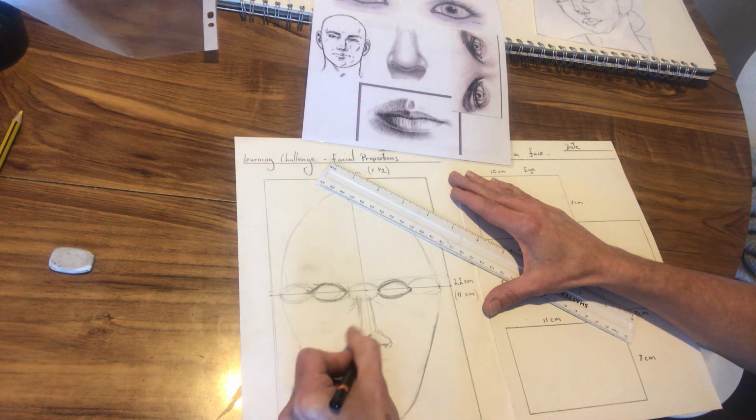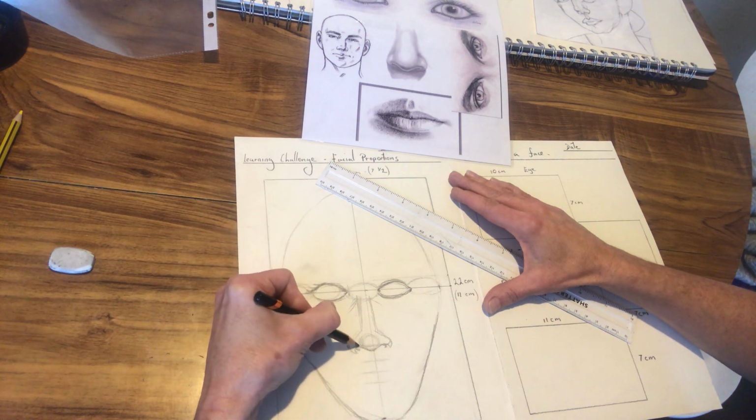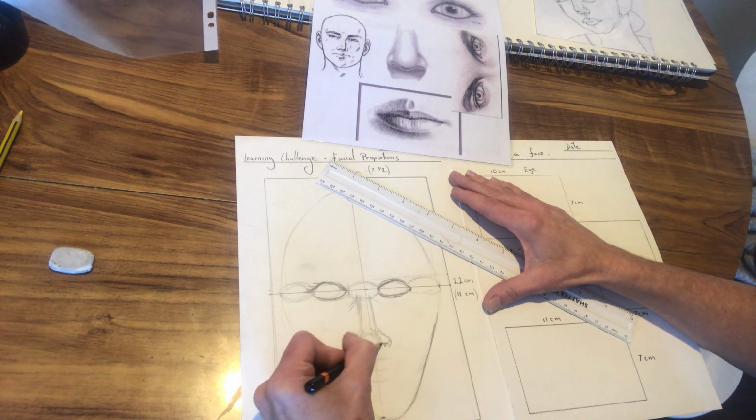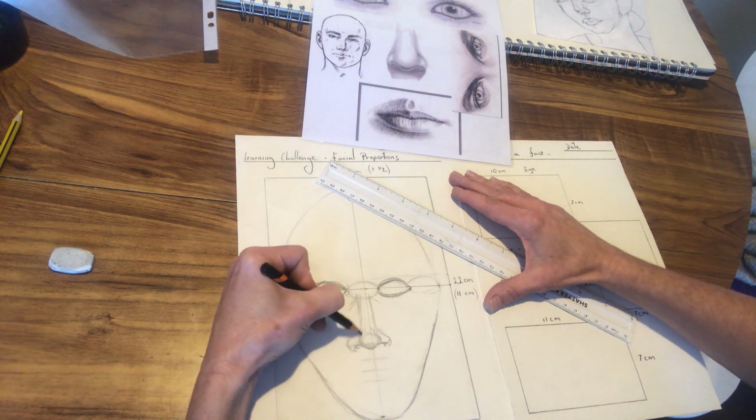The end of the nose is cartilage and is usually a circle, and then that circle is then shaded darker, and as the light hits the end of the nose. So a nice light end of the nose there.